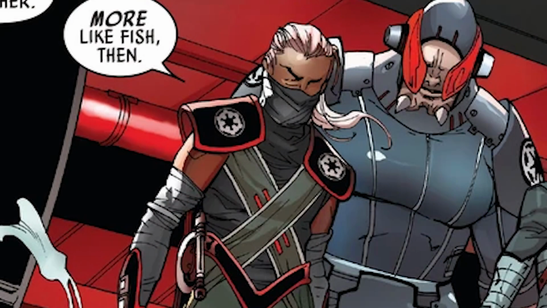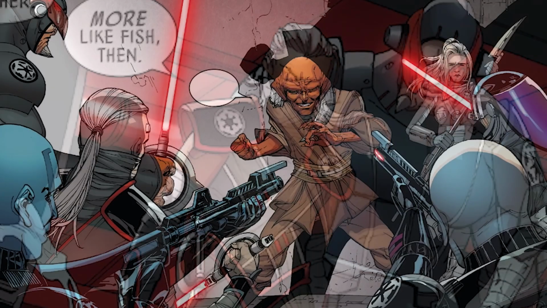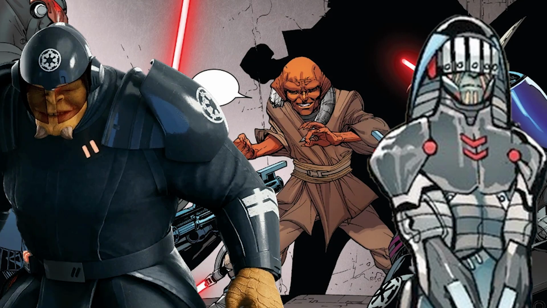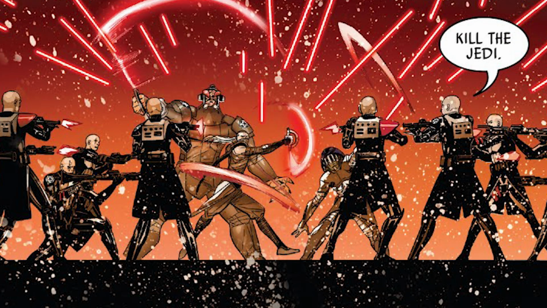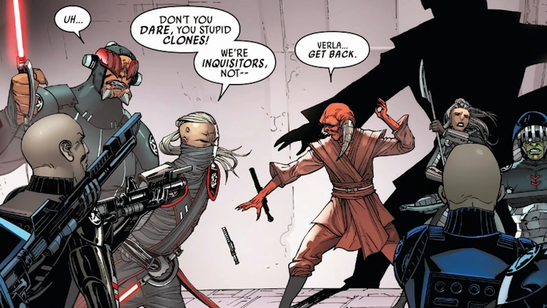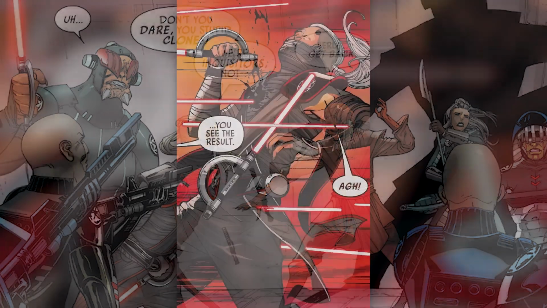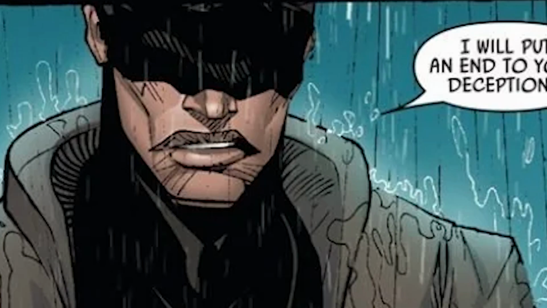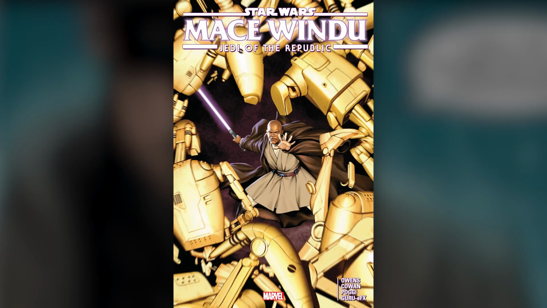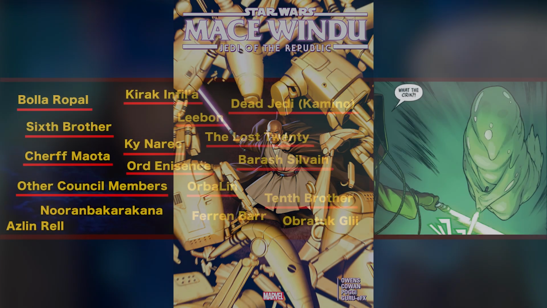As an Inquisitor, he went after Ferren Barr, and when he, the 6th Brother, and the Night Sister trapped Ferren Barr, he turned the Purge Troopers on them. The 10th Brother tried to convince the clones not to kill them, but was killed by the clones. He first appeared in the Jedi of the Republic Mace Windu comic series.